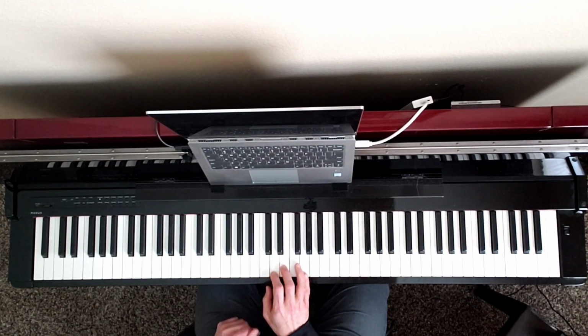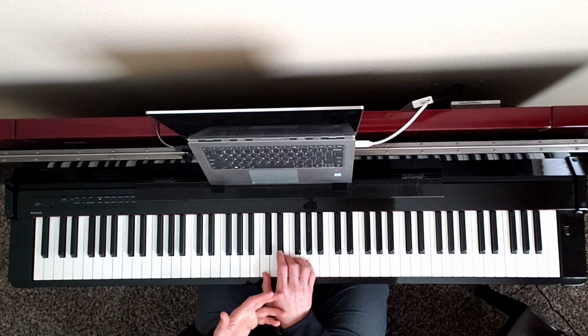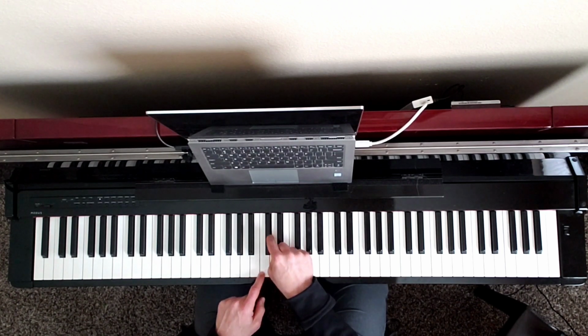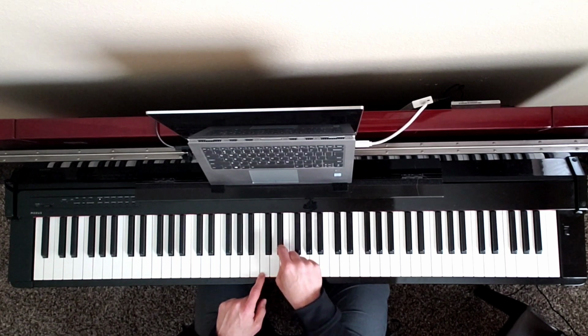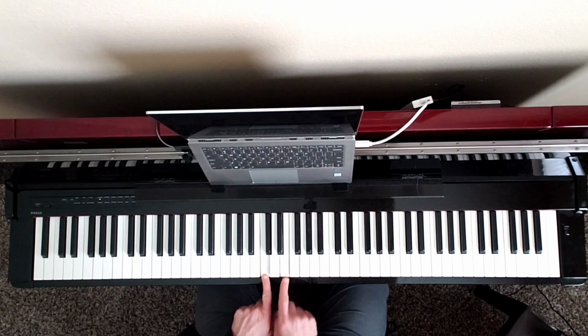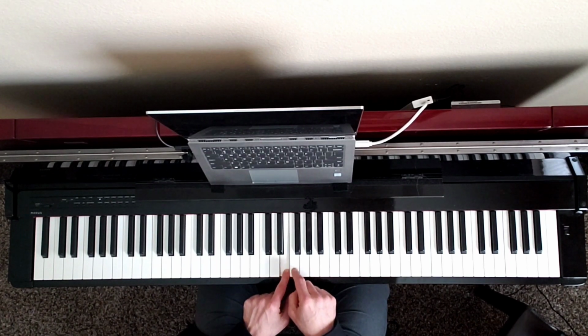Now notice I went from counting intervals where I count inclusive to counting half steps, which are non-inclusive. So this doesn't count as 1. Your first step is 1. So 1, 2, 3, 4. That's a major third, 4 half steps. You have to travel 4 half steps to make a major third. And then a minor third, you have to travel 1, 2, 3 half steps.